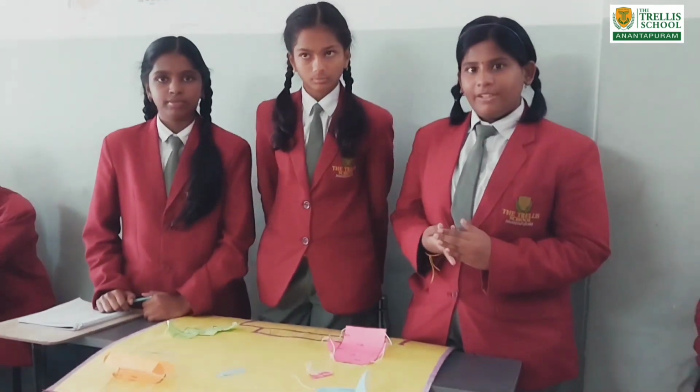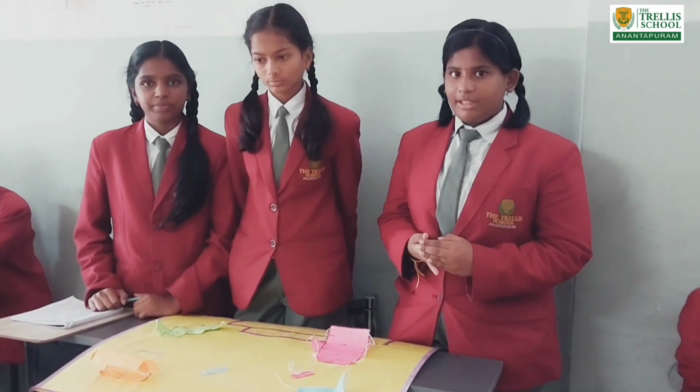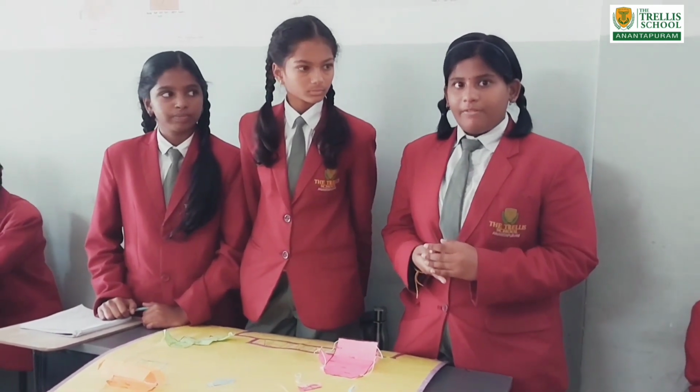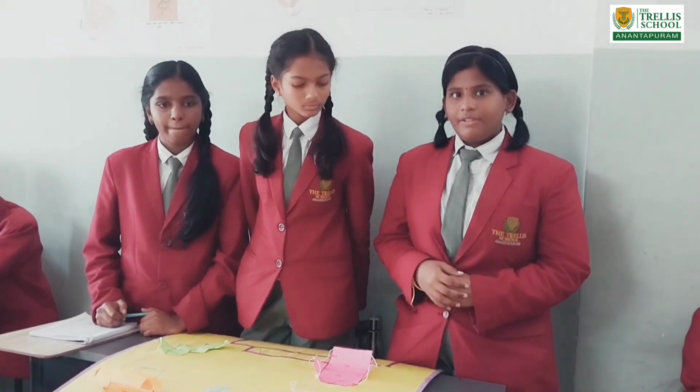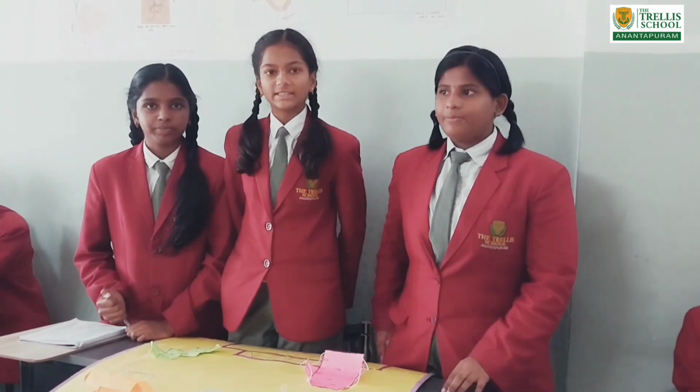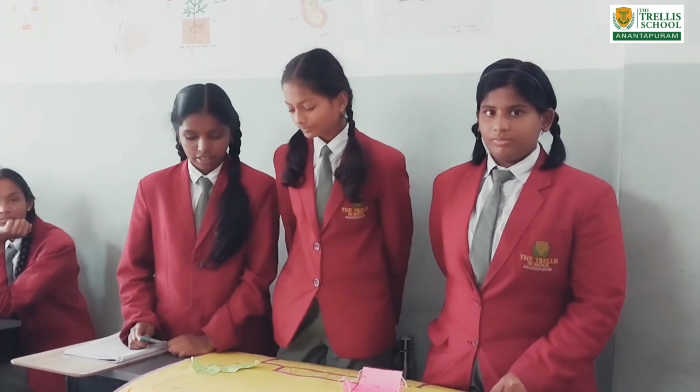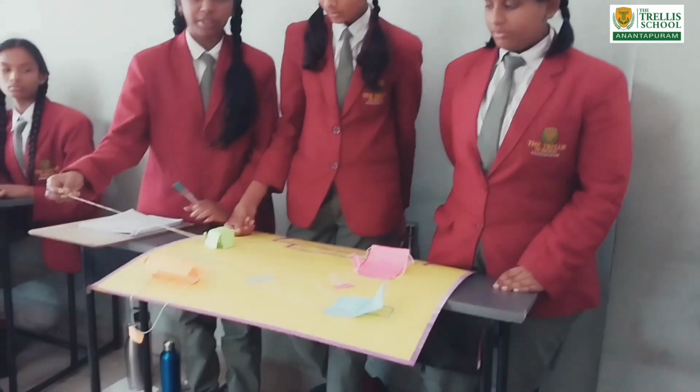Let us know what is meant by 3D shapes. The figure which has 3 dimensions is called a 3D figure. The figure has length, breadth and height. 3D figures are used in our daily life. For example, cube, Rubik's cube, cuboid, notebook, cone, ice cream cone, etc. If we pull this, it will form into a 3D shape.